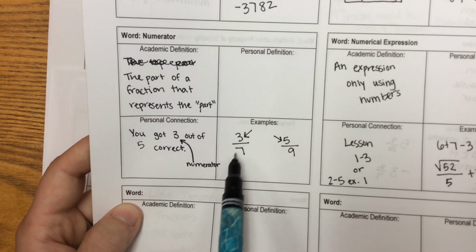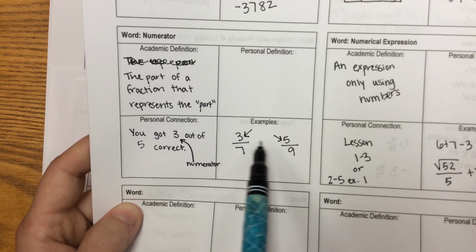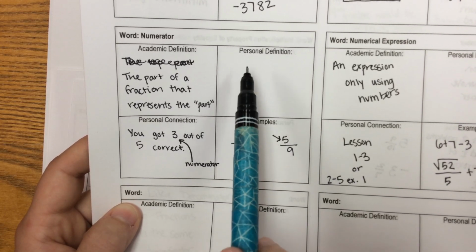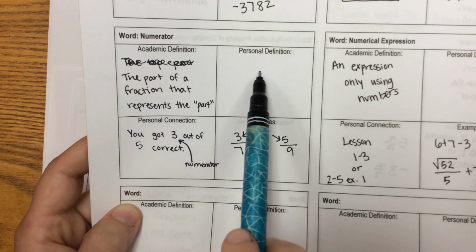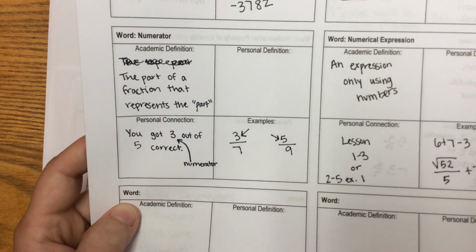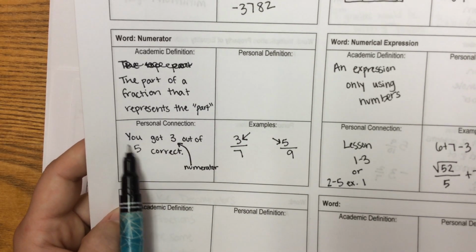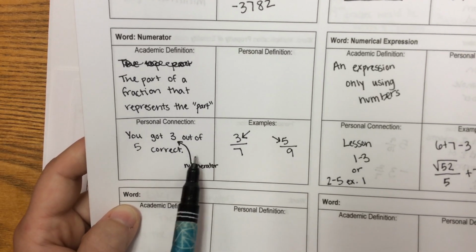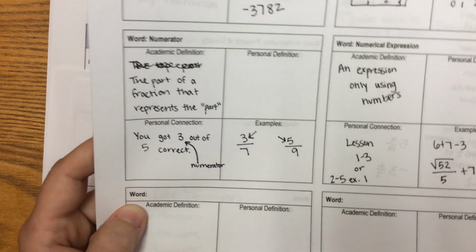Okay, so like 3/7, 3 is the numerator. 5/9, 5 is the numerator. So my personal definition, I would write the top number. Okay, that's what I would do, but that's up to you. So personal connection, you got 3 out of 5 correct. So 3 is the part, so that would be the numerator if we were going to write that as a fraction.